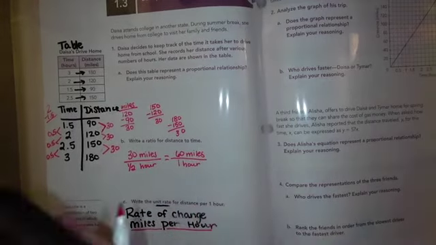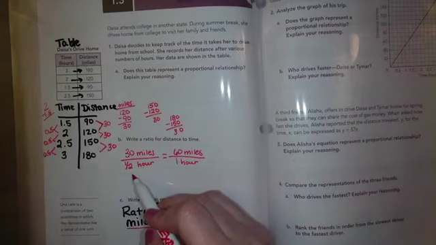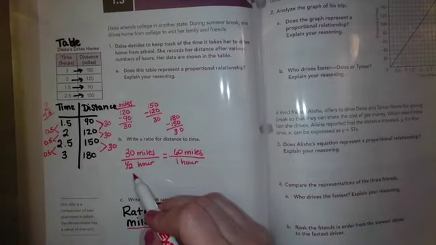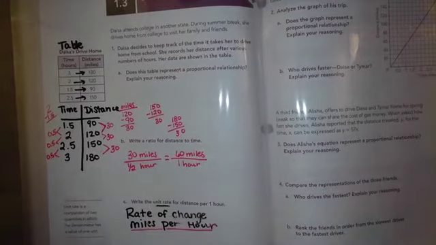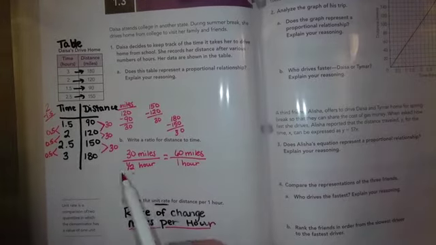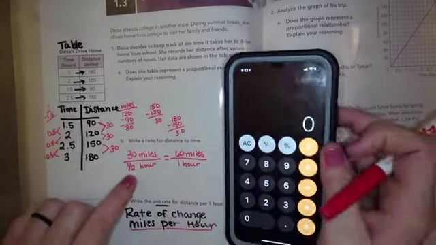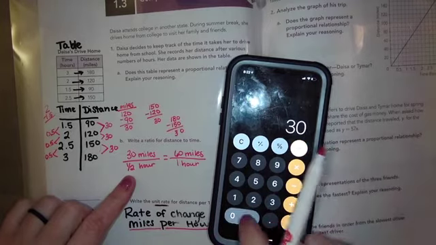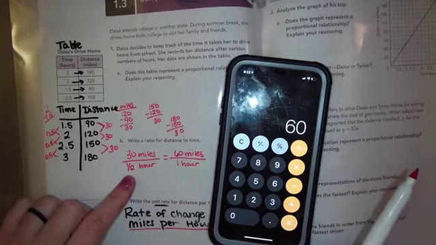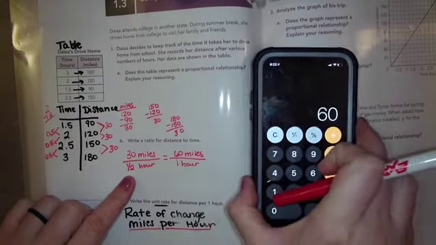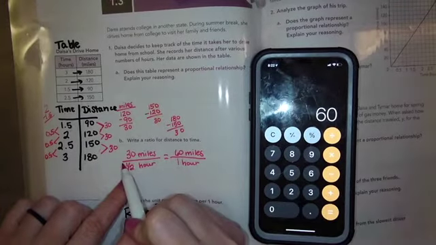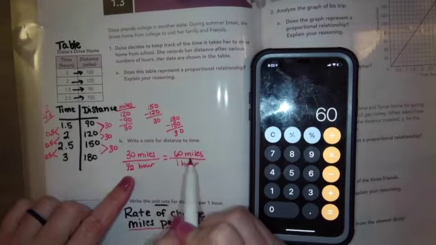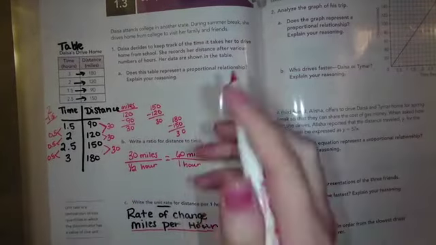Now, watch how, because if this said like 2/3, or if this said 0.8 or something weird like that, you wouldn't want to try to figure that out. What you can do is you can do 30 divided by 0.5, and you're going to get 60. So 30 divided by 1/2 hour is going to give you 60 miles per hour.